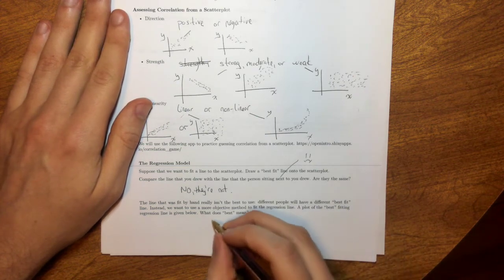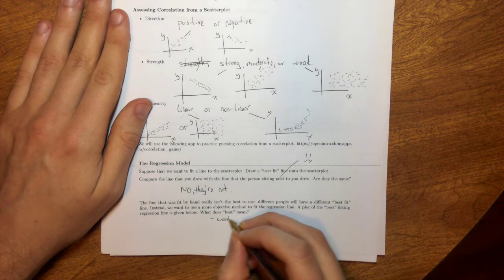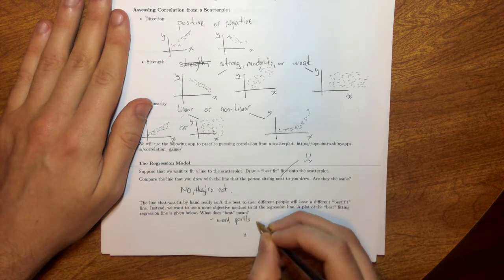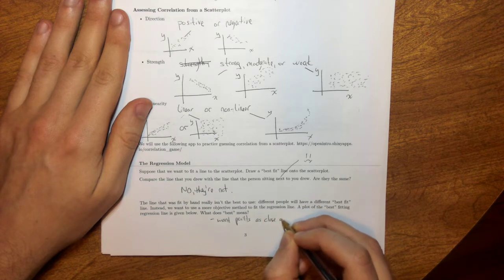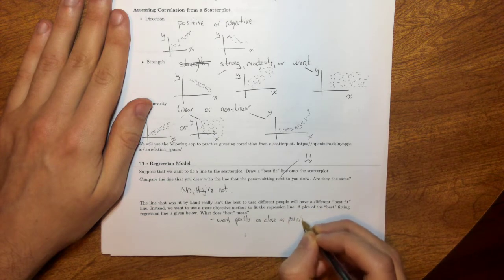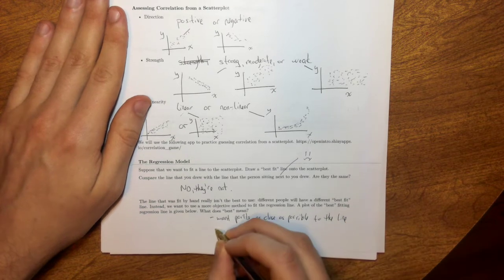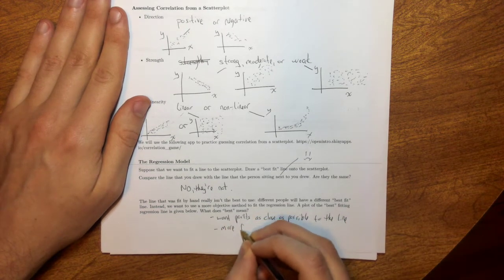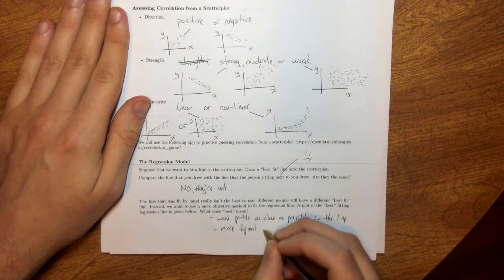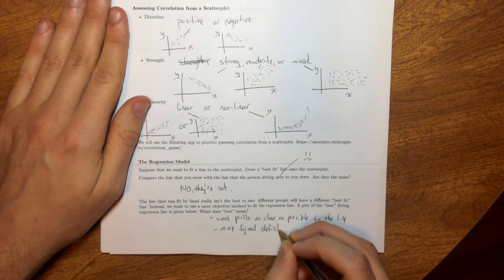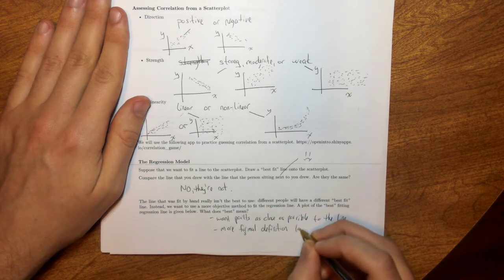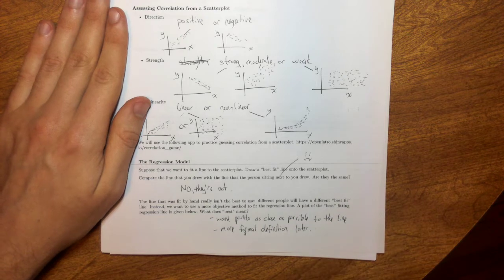Best for now is going to mean that we want points as close as possible to the line. But we're going to note here that later we're going to have a more formal definition of what best means. So for now we just want the line that gets the points as close as possible to that line.